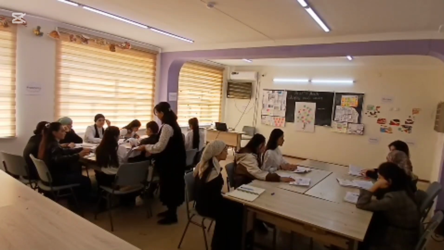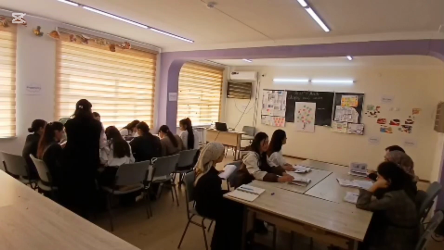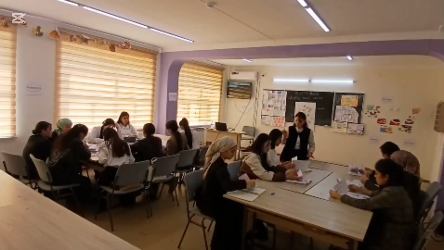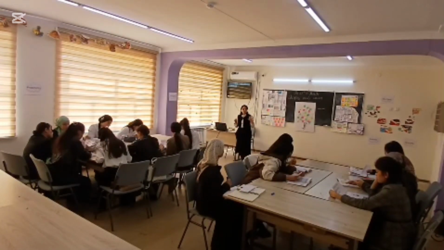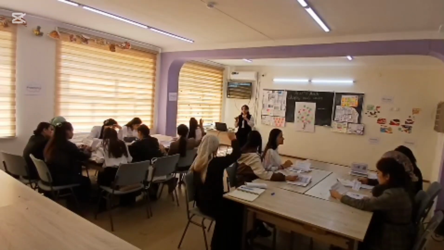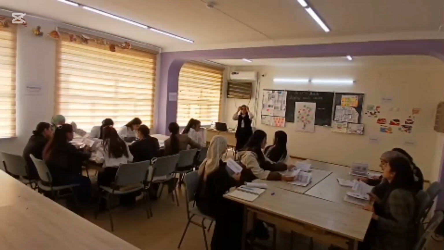Let's start with a fun warm-up activity titled the word tree. The root word is shopping. The students are asked to brainstorm all the words they can think of related to the topic of shopping. This activity encourages prior knowledge and gives a chance to assess the vocabulary range of students.